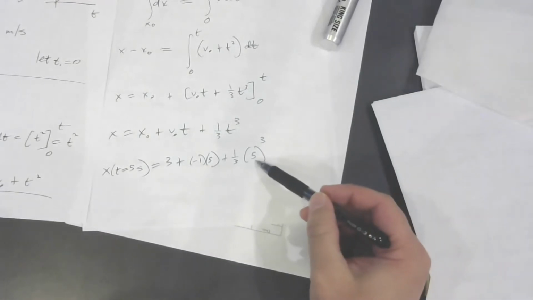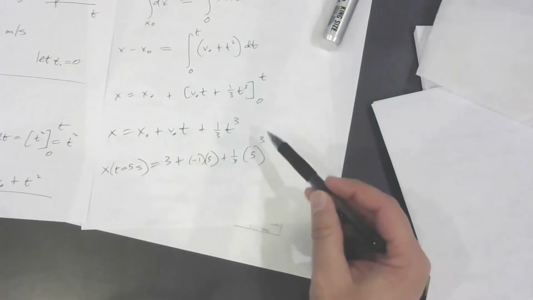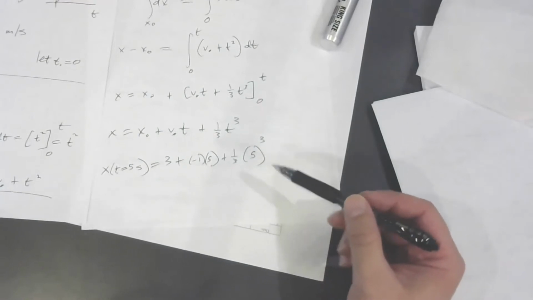Do you really want me to do that with the calculator? I don't have one handy. Can I do it in my head? 5 squared is 25. I know 5 times 5 again is 125. 125 over 3. Okay, so this is a fraction. You can just punch that into your calculator.